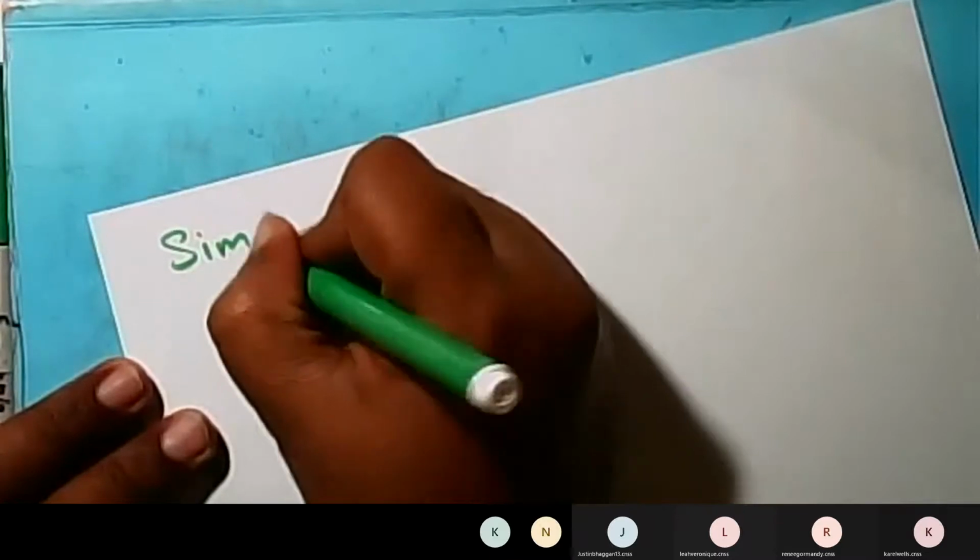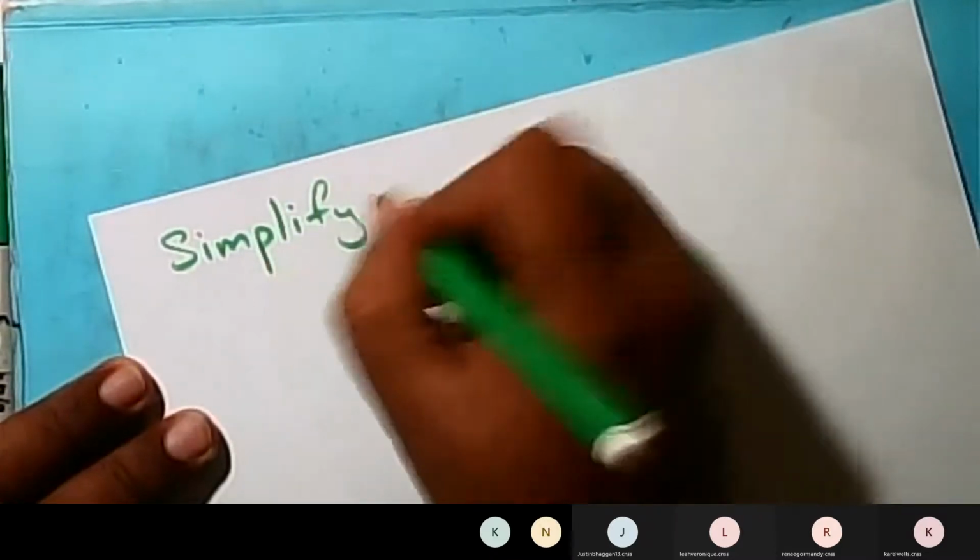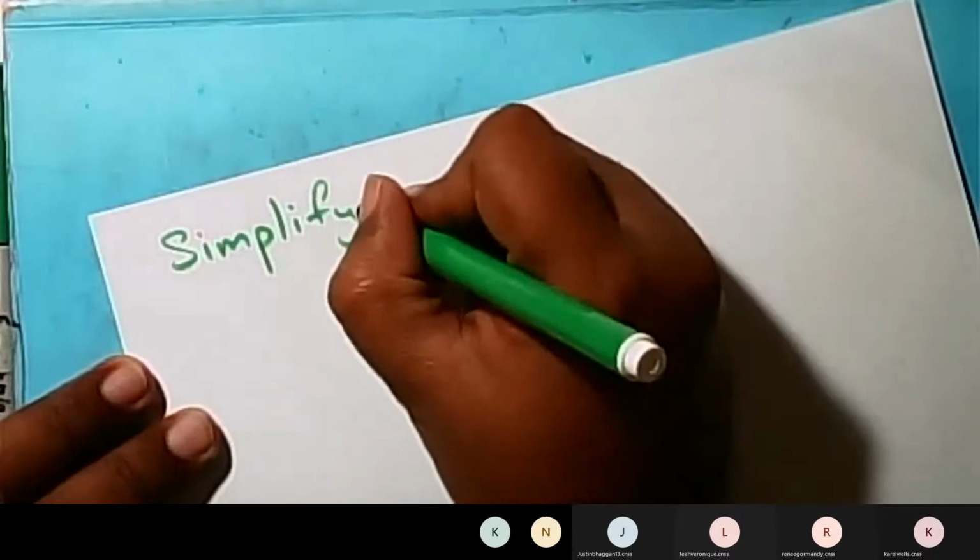Okay, so today I want to revise with you all the distributive law. It's a type of simplifying. So far we learned simplifying has different meanings. Simplify.